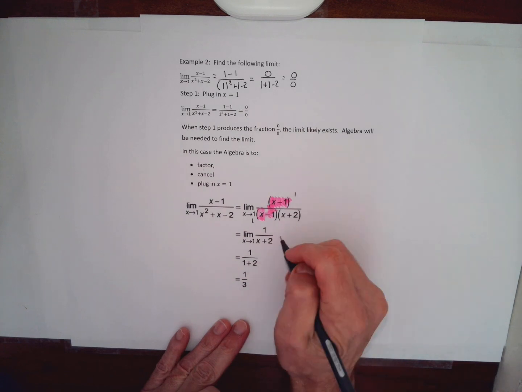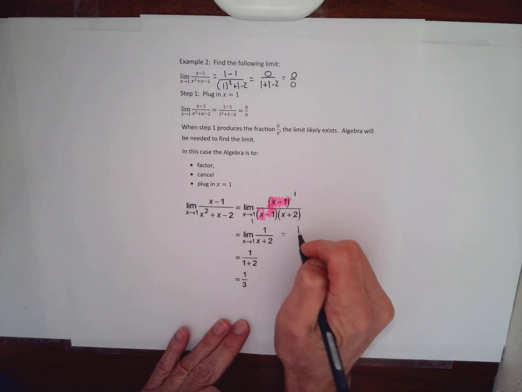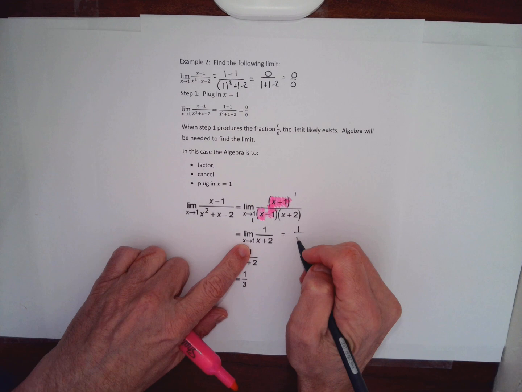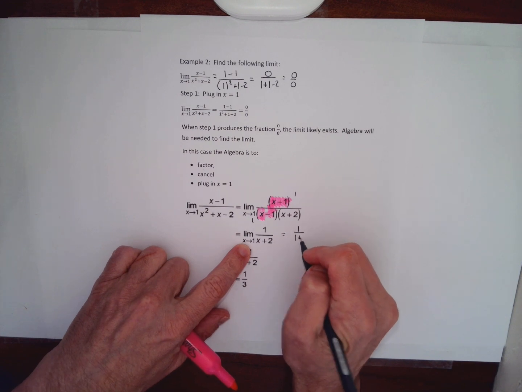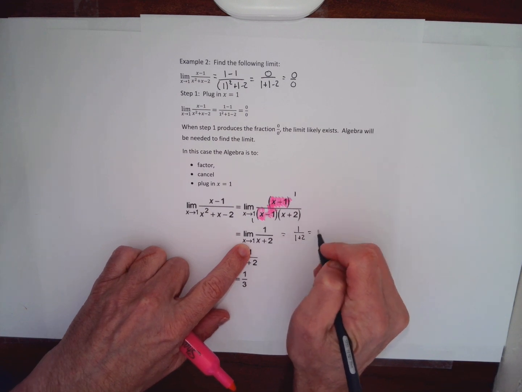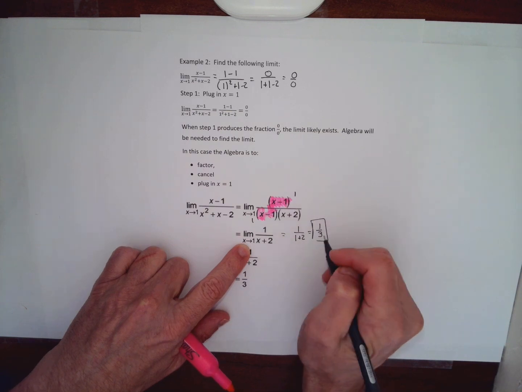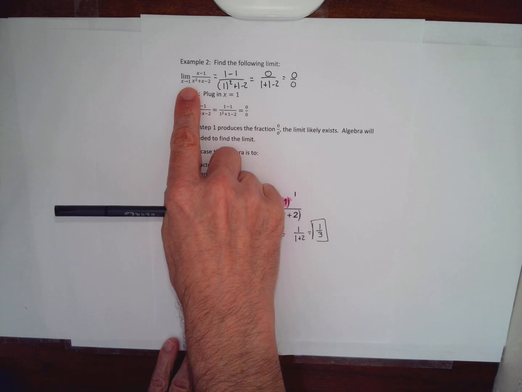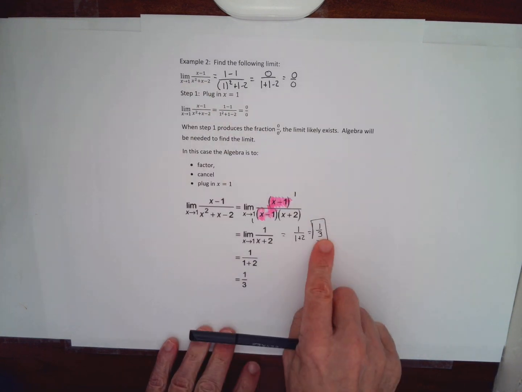So now I'm going to take the number and plug it in. The number that I'm asked to plug in for x is 1. So I'm going to plug 1 in. And when I plug 1 in, now I don't get 0 over 0. That's what this limit's going to be. The answer to the limit as x approaches 1 of this fraction is 1/3.